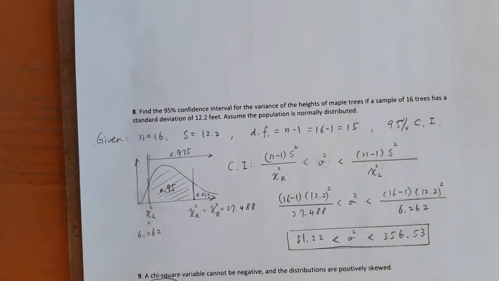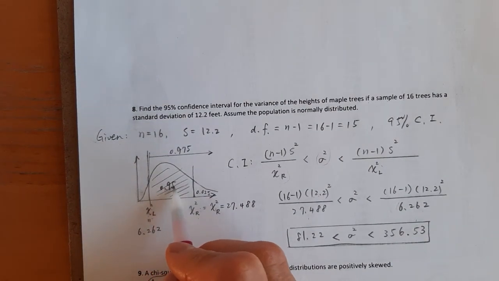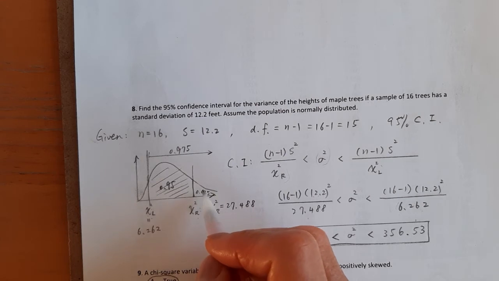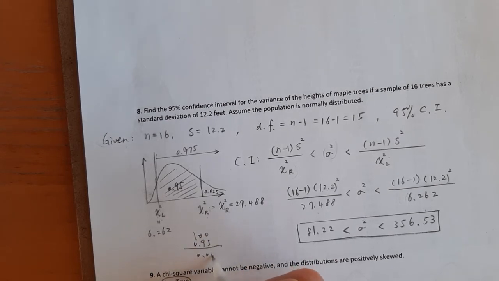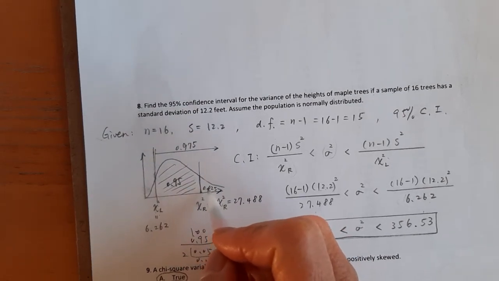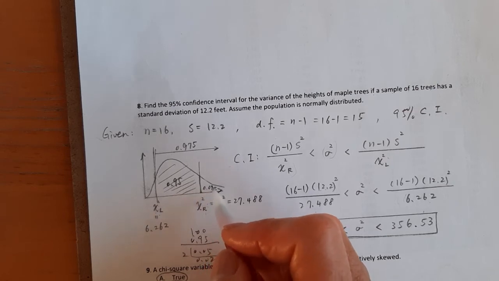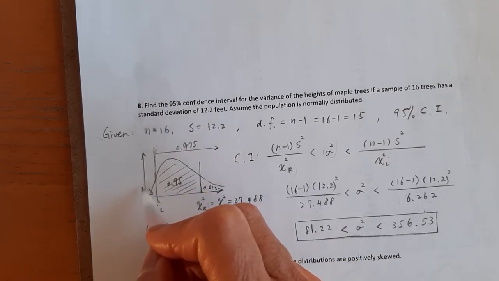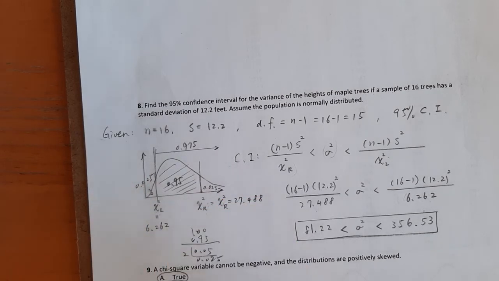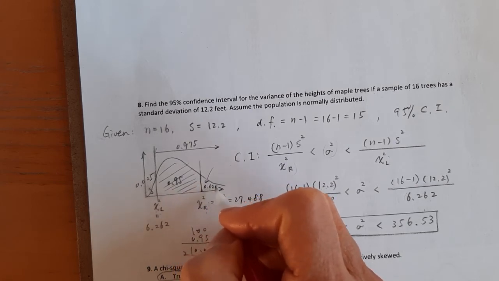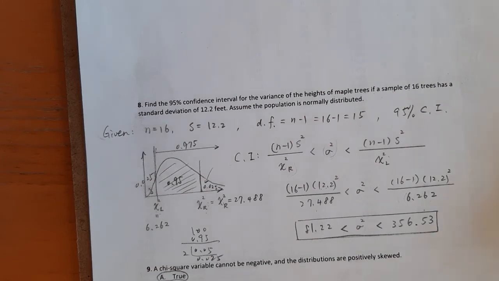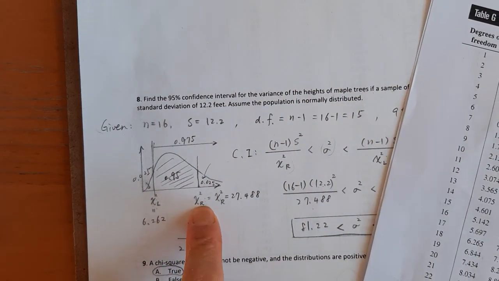I'll show you. Now, this is 0.95, and 1 minus 0.95 gives you 0.05, and divided by 2 is 0.025. So the right tail is 0.025. The left tail is also 0.025. And you will use this 0.025 area to figure out chi-square right.